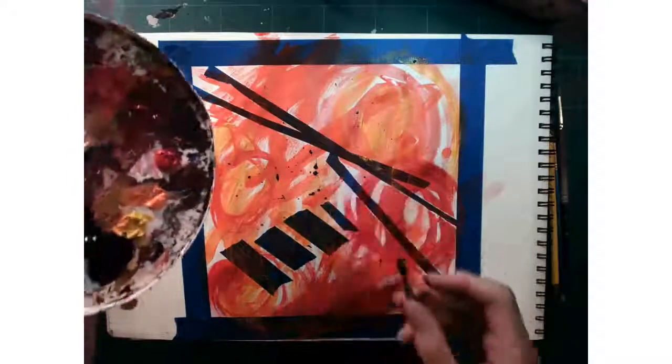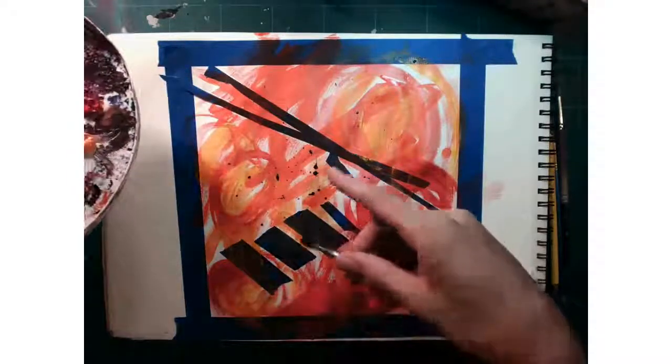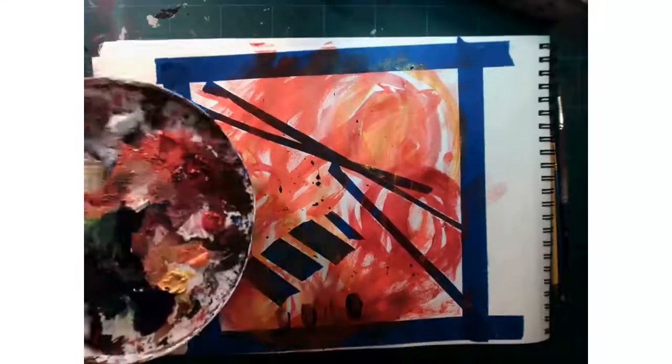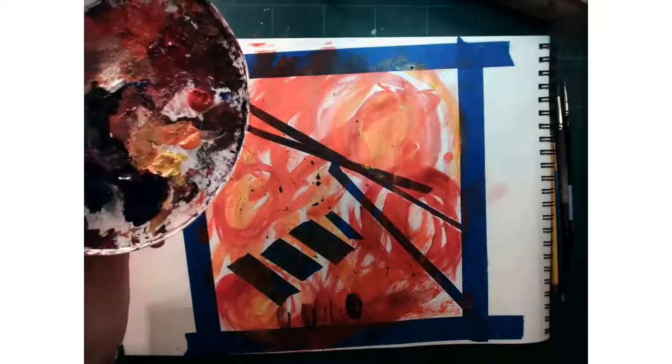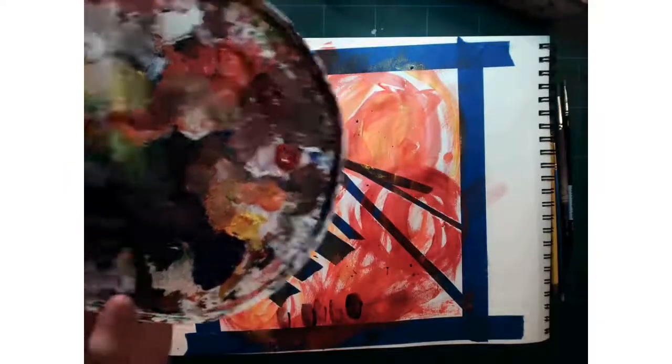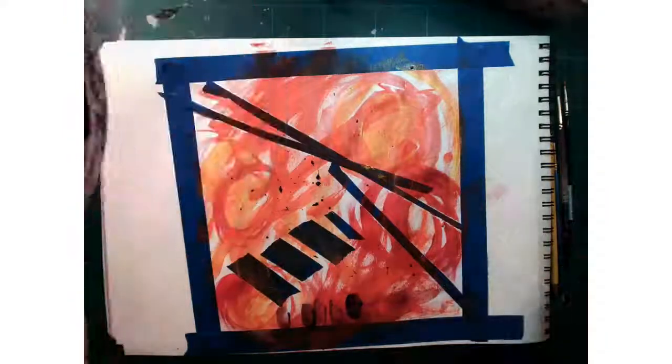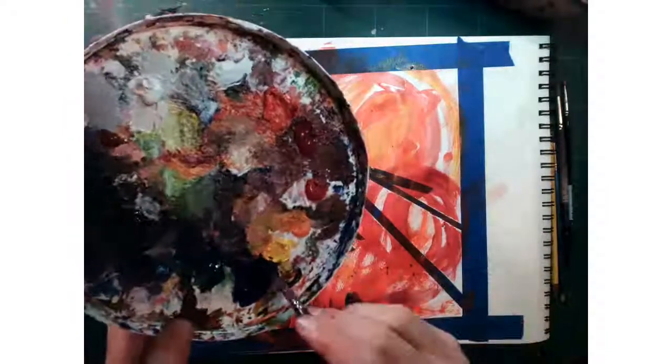Okay, some splatter right there. I don't know if you can see it, but there's some tiny little bits in there. Got some purple on my finger. You can finger paint if you want a little bit. Alright, so now I've got that on there. And, you know, splatter, pretty straightforward. There's not much to it, really.